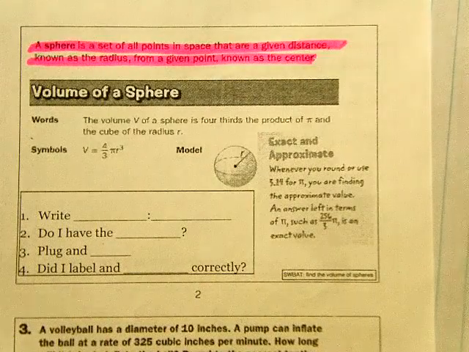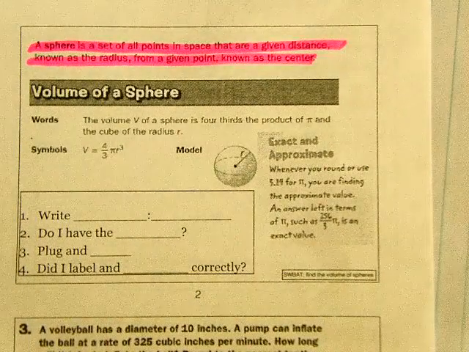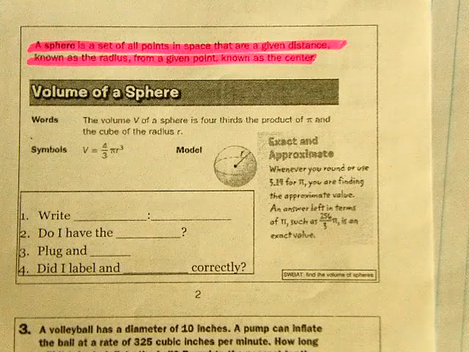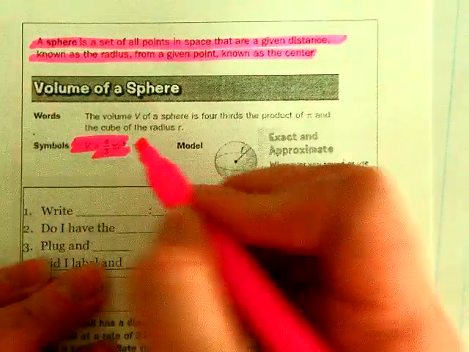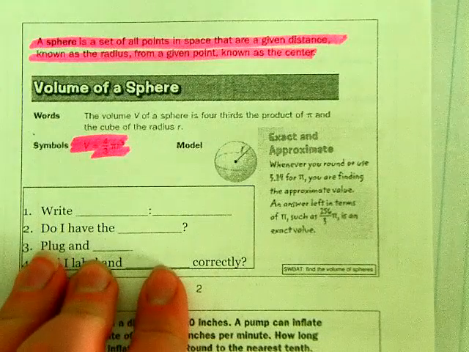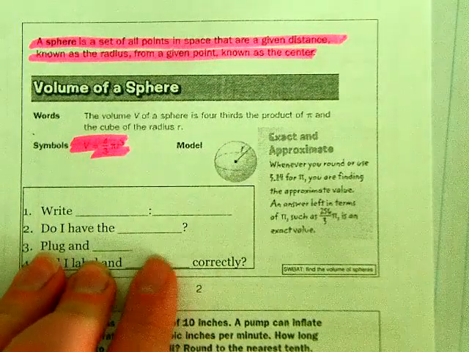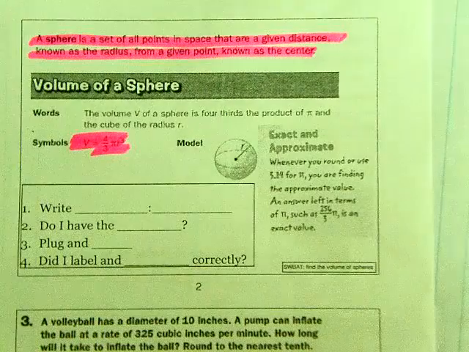The volume of a sphere. The volume of a sphere is 4/3 the product of pi and the cube of the radius. So here's our formula we're going to write. And we'll watch a video on why that is. So there's the symbols. Here's a picture.